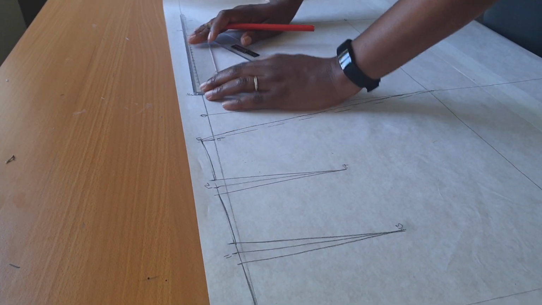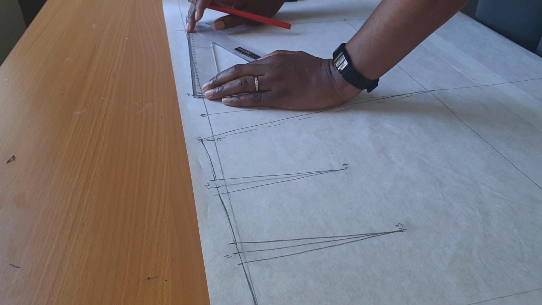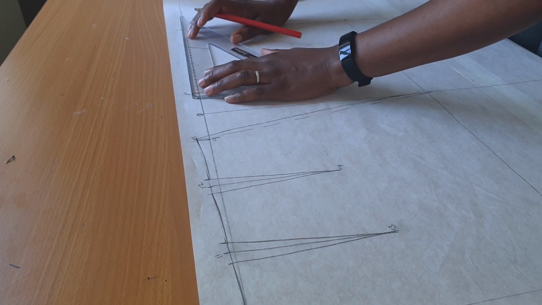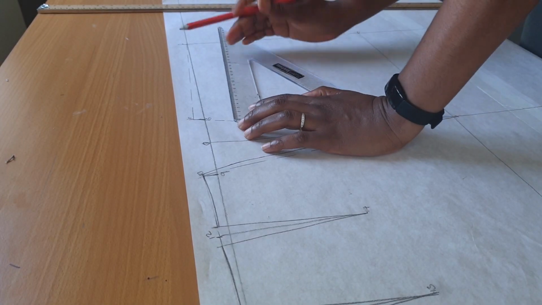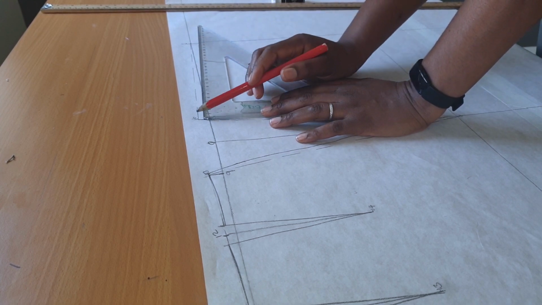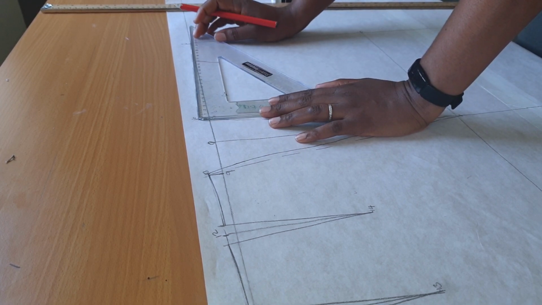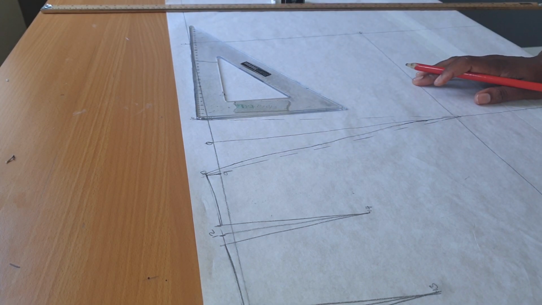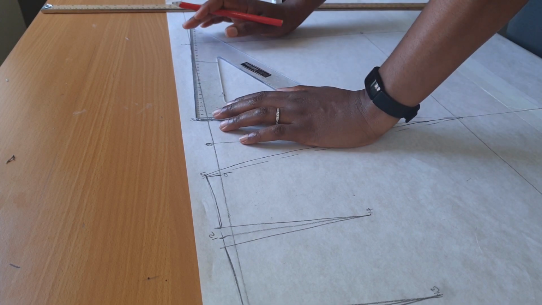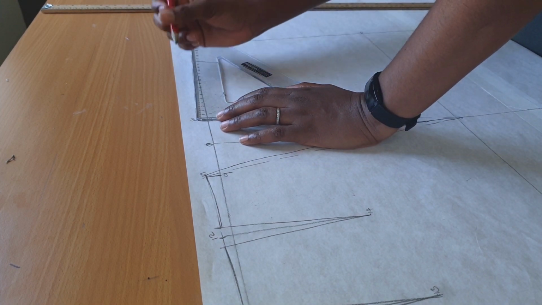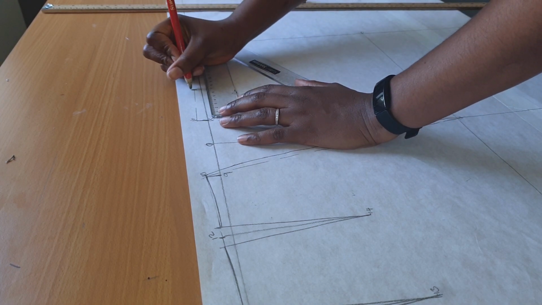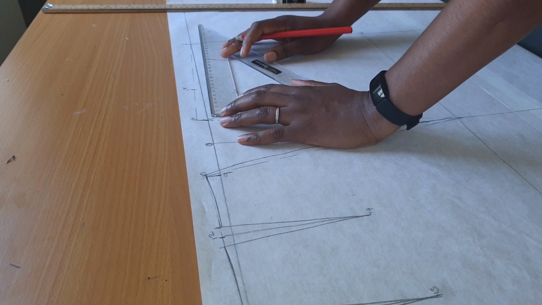Next, we would connect point 16 to 2 with broken lines and 16 to 7 with broken lines. Next, we would measure line 2 to 16 and divide by 3. In my case, it is 23 centimeters. Divided by 3 gives me 7.66. So I'll round it up to 7.7. And I'm going to mark 7.7 here, which becomes point 17.